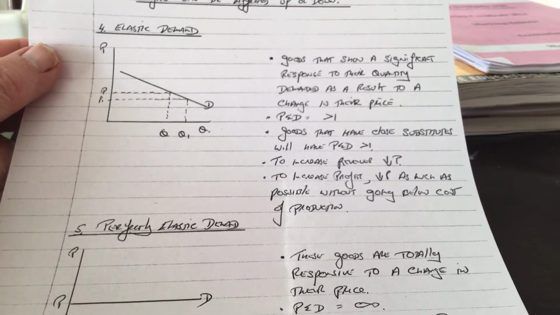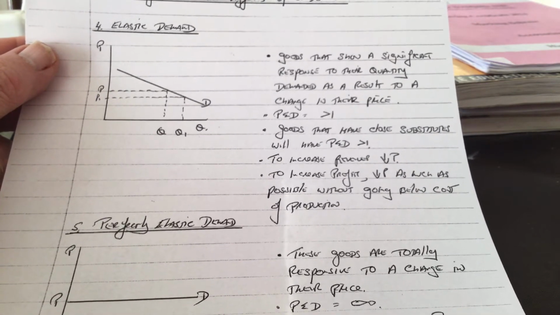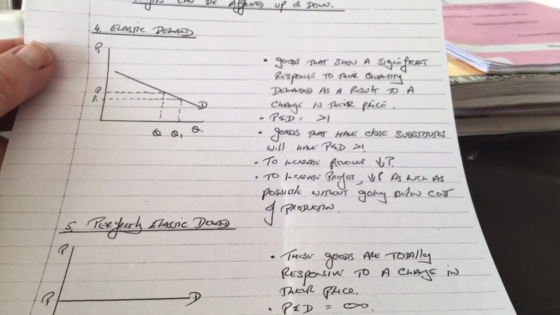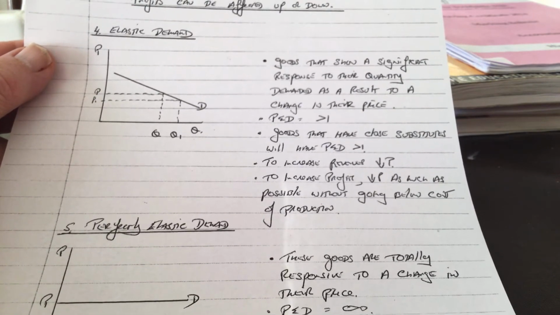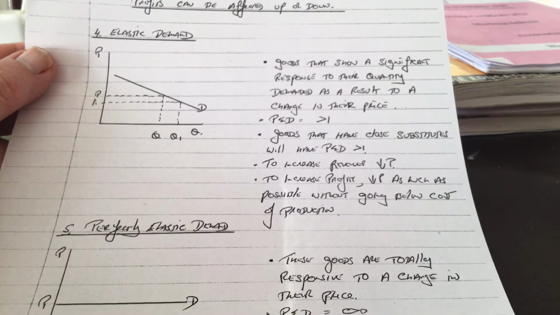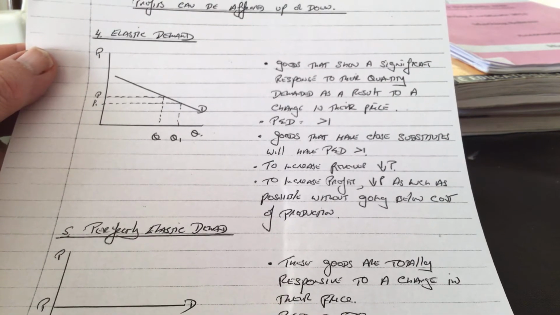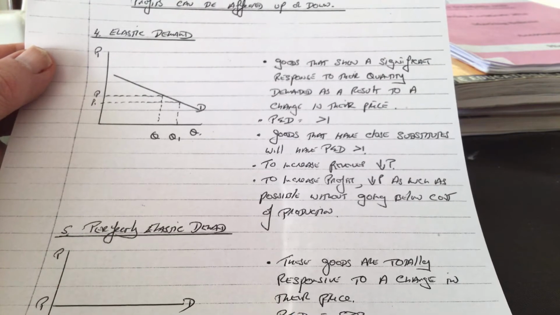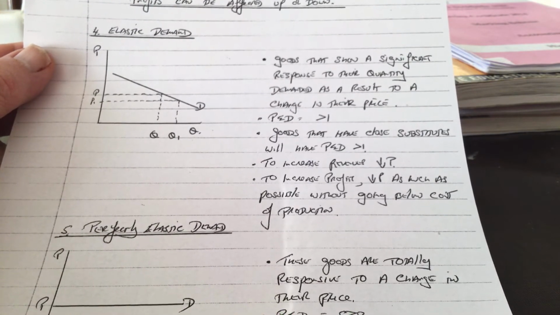And you can see in the diagram, if you go from P to P1, there's a small decrease in price, but there's a much bigger increase in the quantity demanded. To increase revenues, reduce price. To increase profits, reduce price. Reduce the price as much as possible without going below the cost of production.